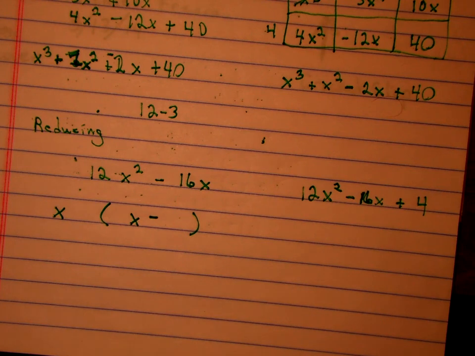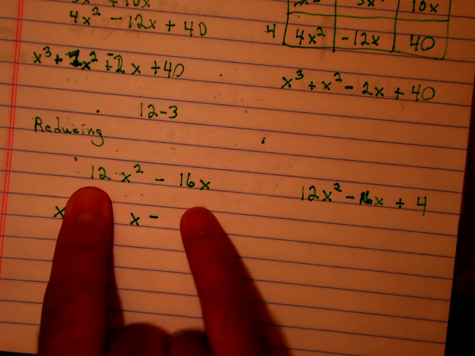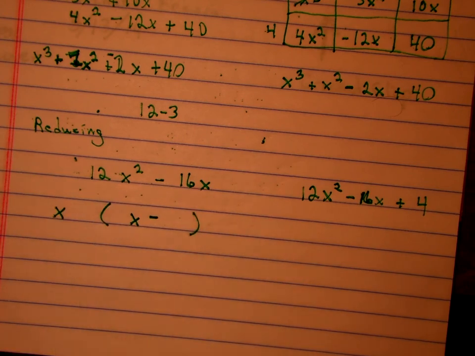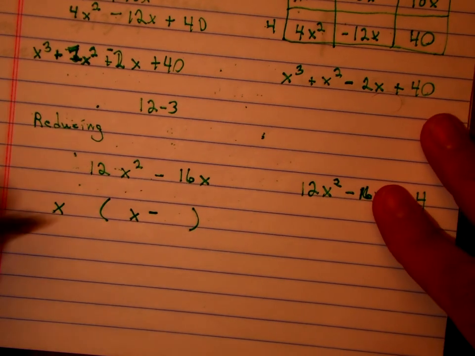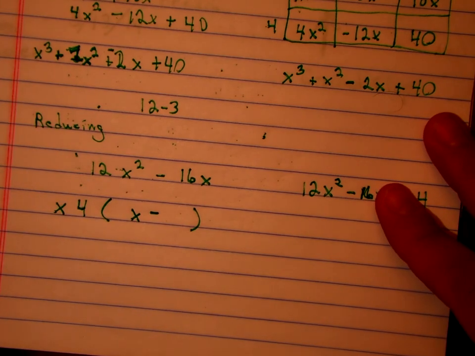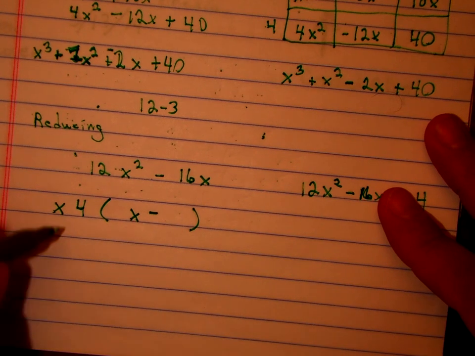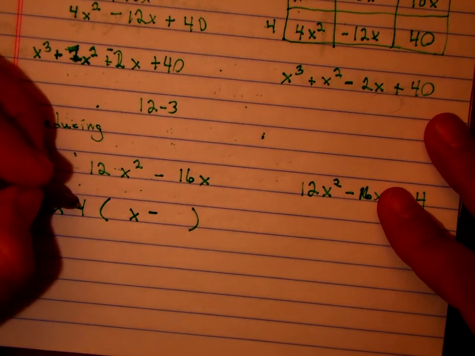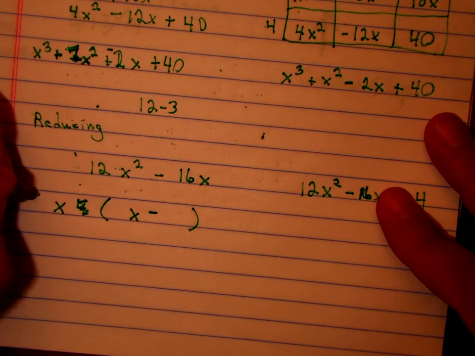Then I look at the numbers. What is the biggest number that goes into 12 and 16? Hopefully you already know the biggest number is 4. Okay? Now, can I write x4? No. You want to make sure that it goes to the front.